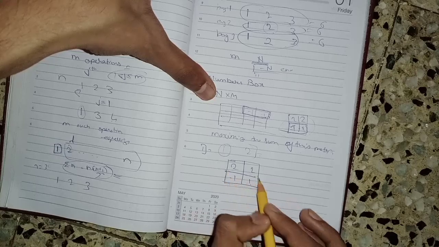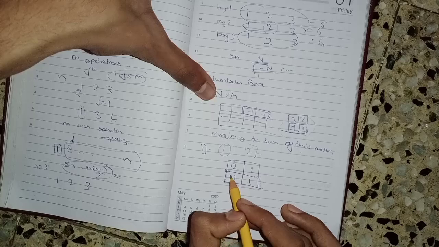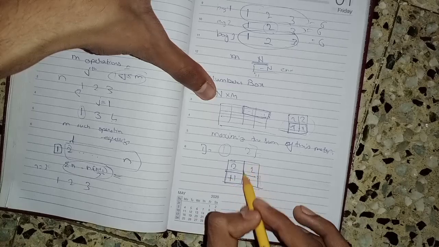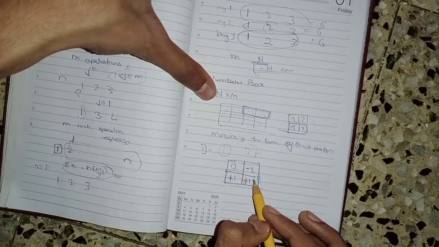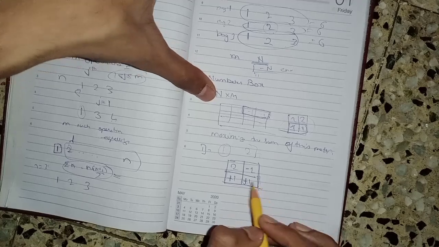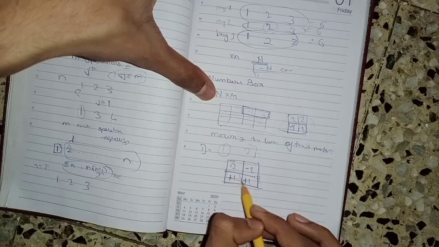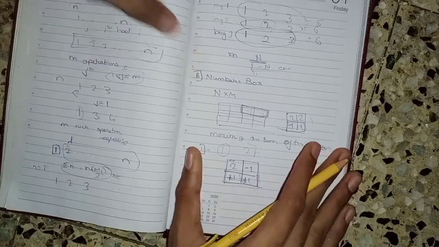If I take these two adjacent elements and multiply them by -1, this number will become positive and this will become negative. And now if I select the other pair and perform the operation, this number will become -1 and this will become +1. So what we can observe is that the minus sign traveled from this element to this element.